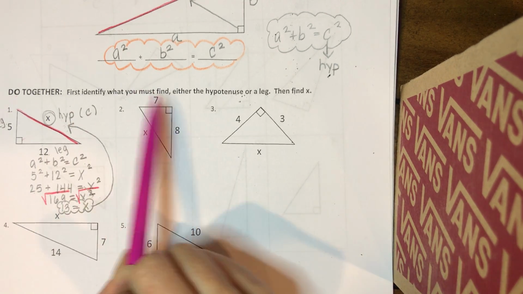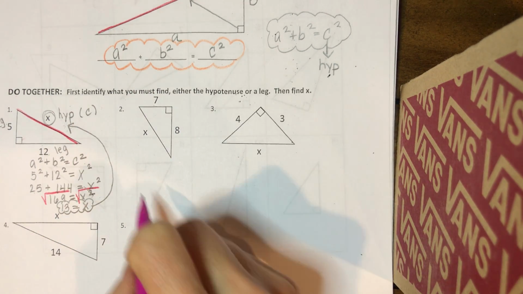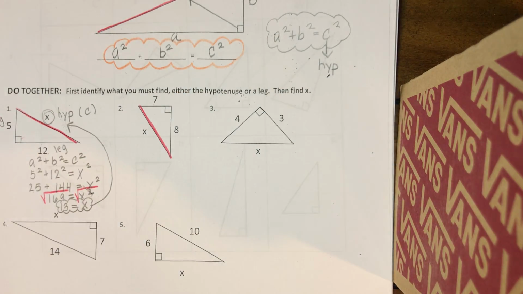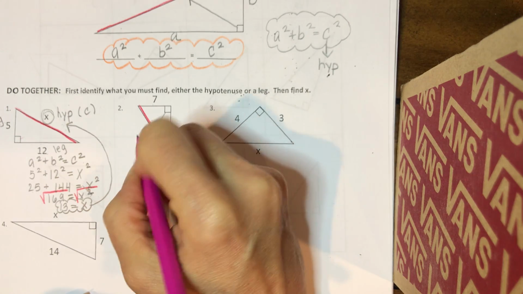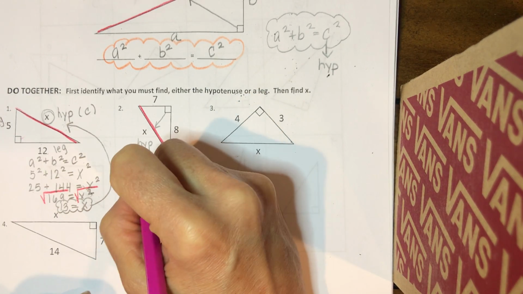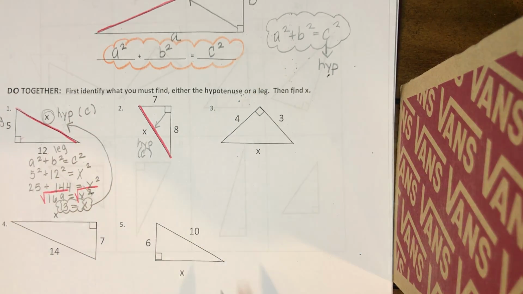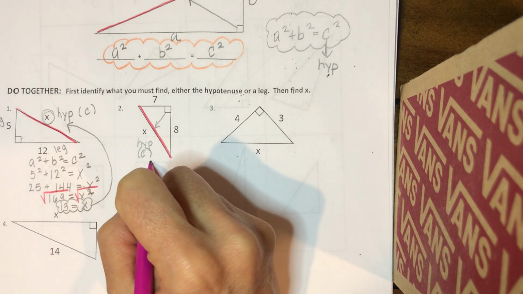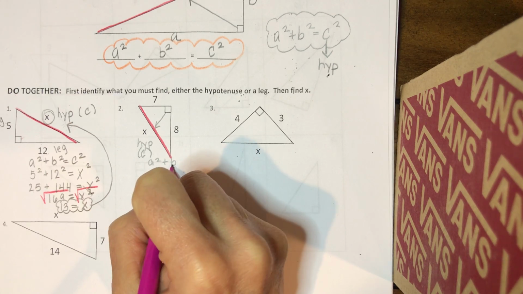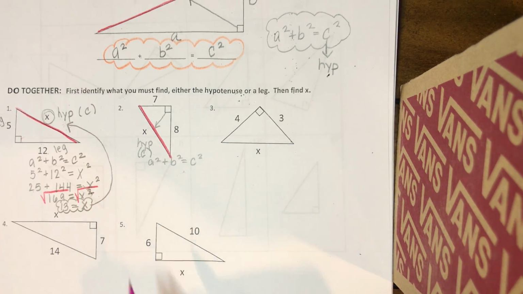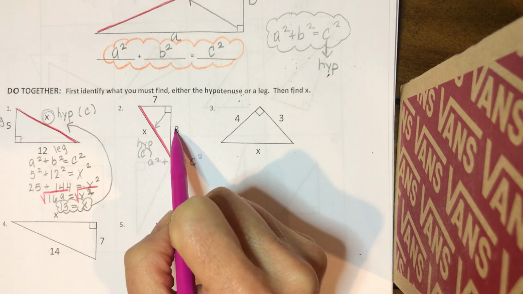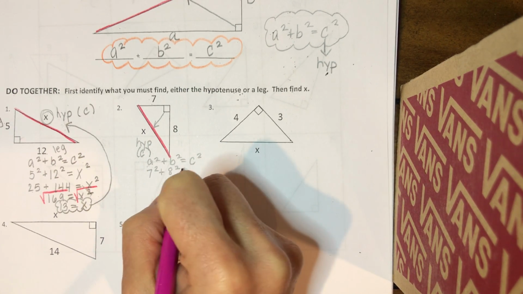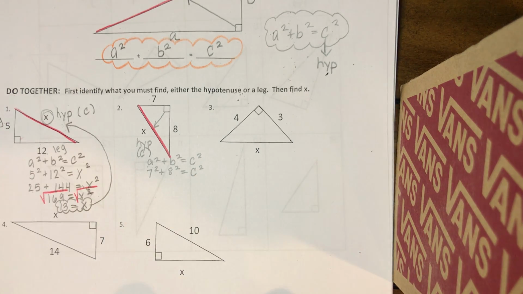All right, let's take a look at number 2. Looks like we have to find out what x is. And x would be, across from the right angle, that's my hypotenuse. So that's going to be my c. So I know that x has to come at the very end. So let's set up a squared plus b squared equals c squared. 7 and 8 can go in either spot. 7 squared plus 8 squared equals c squared.